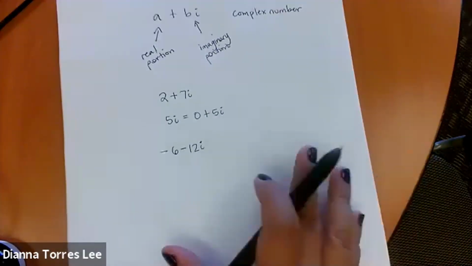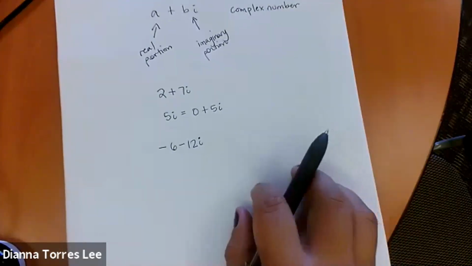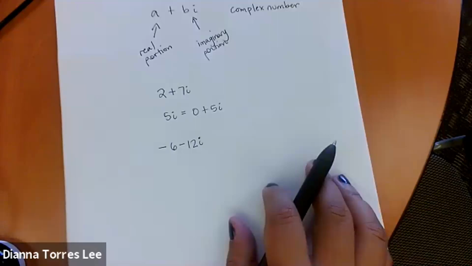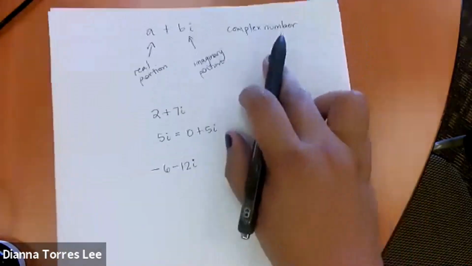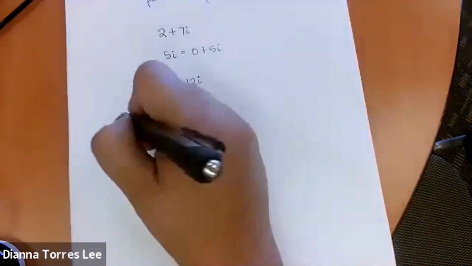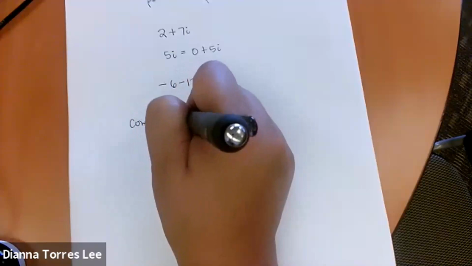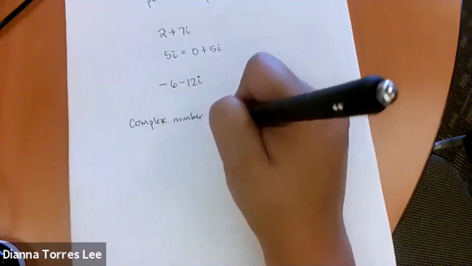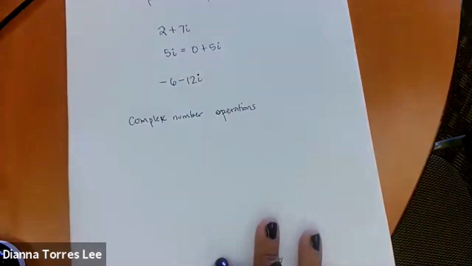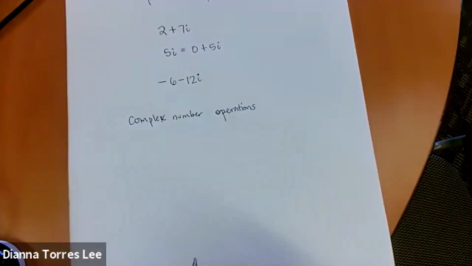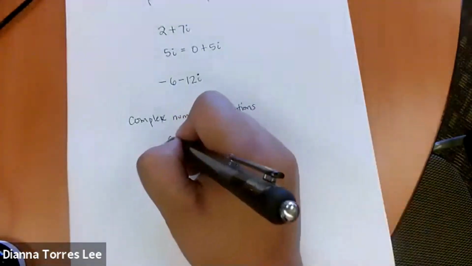When we start to do our operations, we can only combine real portion with real portion and imaginary portion with imaginary portion. Which gets me to the next thing that we want to be able to do, which is operations with our complex numbers. Complex number operations. When we are doing our complex number operations, the first two that we run through are addition and subtraction.